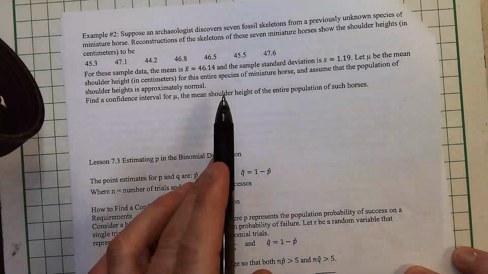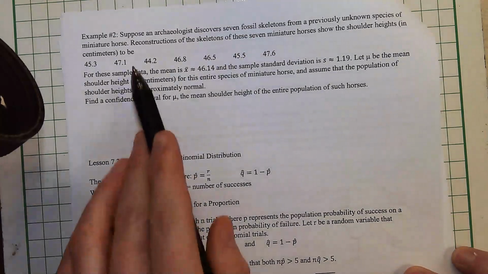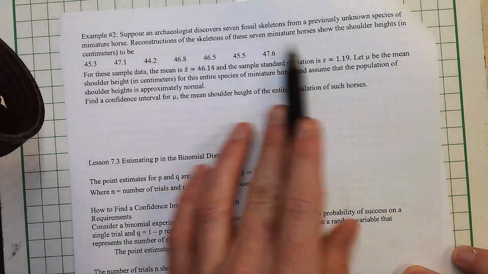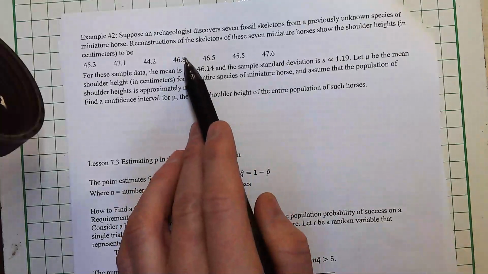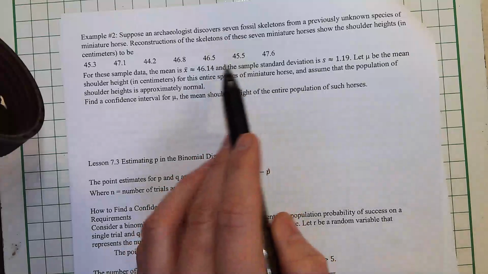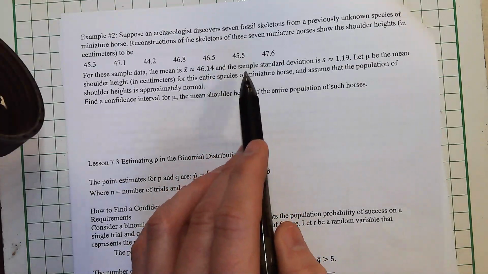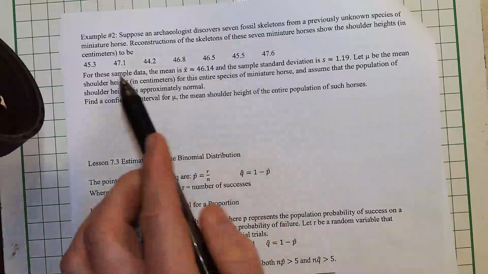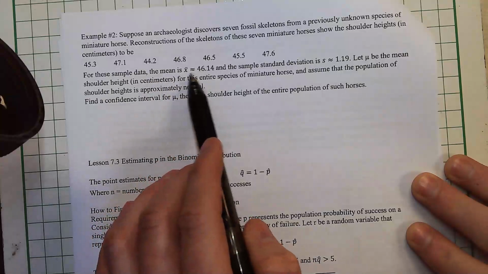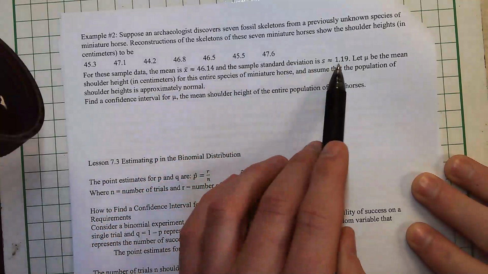For the situation, let's talk about what we're dealing with. Suppose an archaeologist discovers 7 fossil skeletons from a previously unknown species of miniature horse. Reconstruction of the skeletons of these 7 miniature horses shows their shoulder heights. Okay, so here I've got one sample. For the sample data, the sample mean is 46.14 and the sample standard deviation is 1.19.